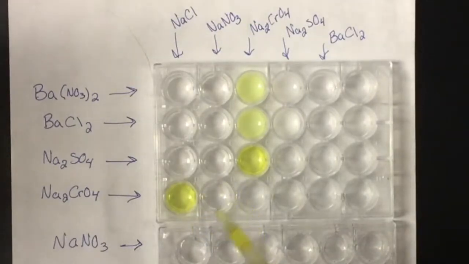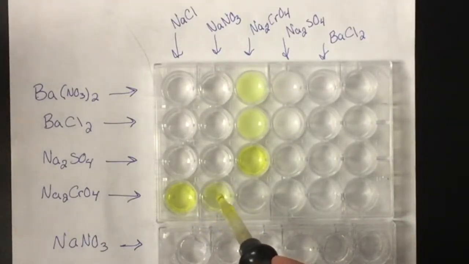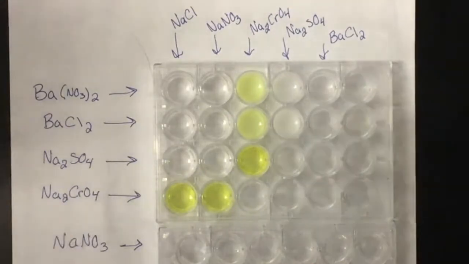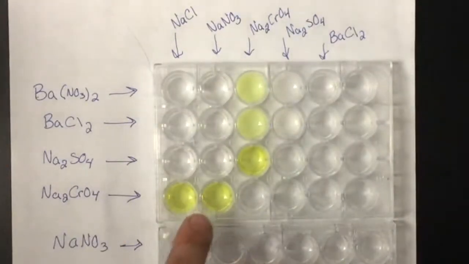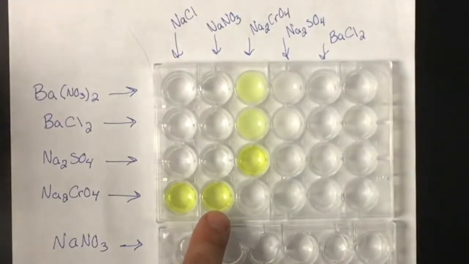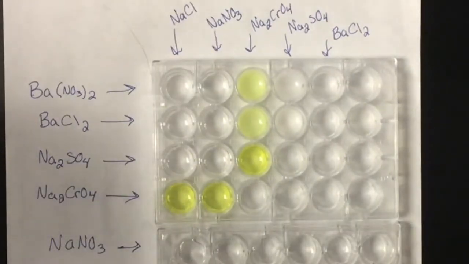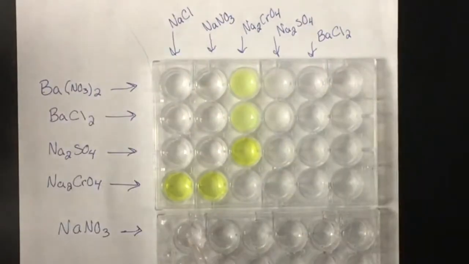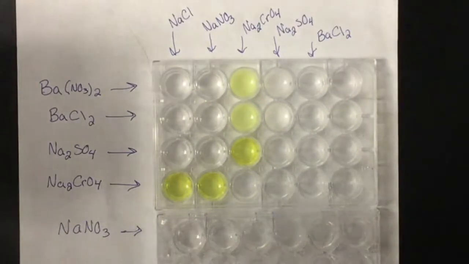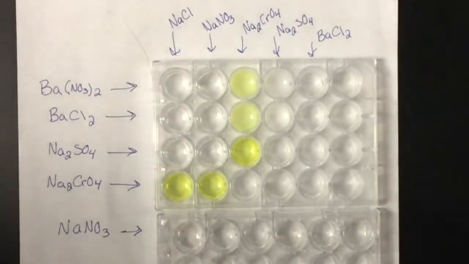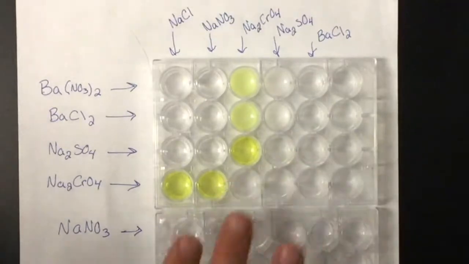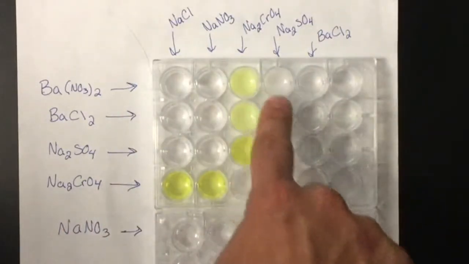No precipitates formed in that one. And no precipitates formed in that one either. So we have no precipitates. And let's look at the last one, the sodium nitrate. And nothing happened with that one either. So the only precipitates we got out of this lab are those four.